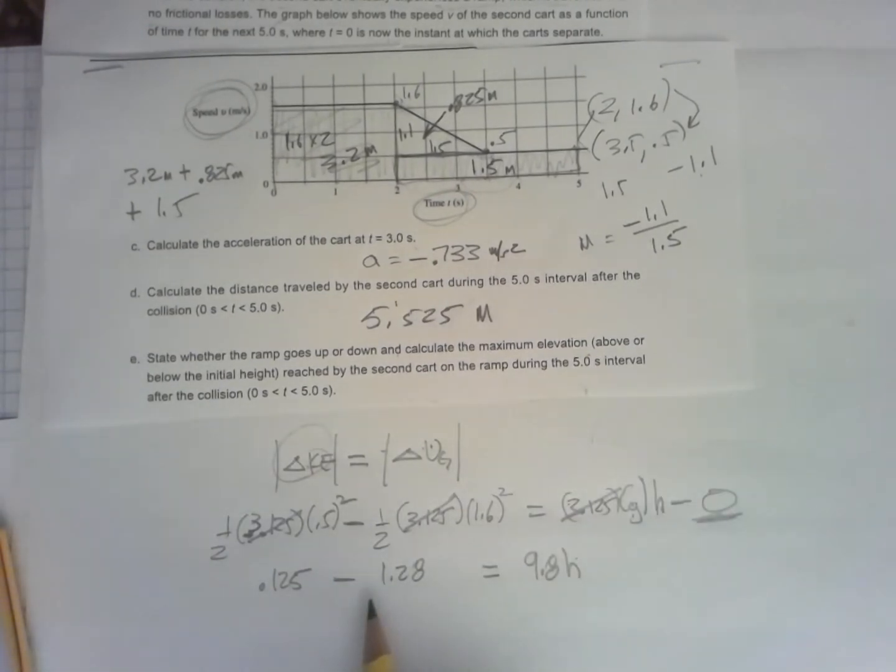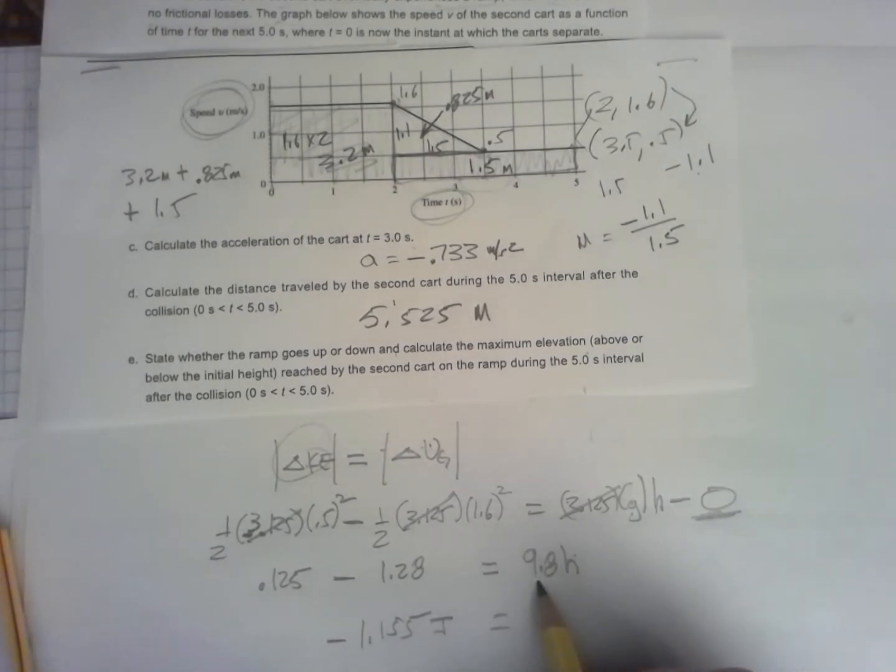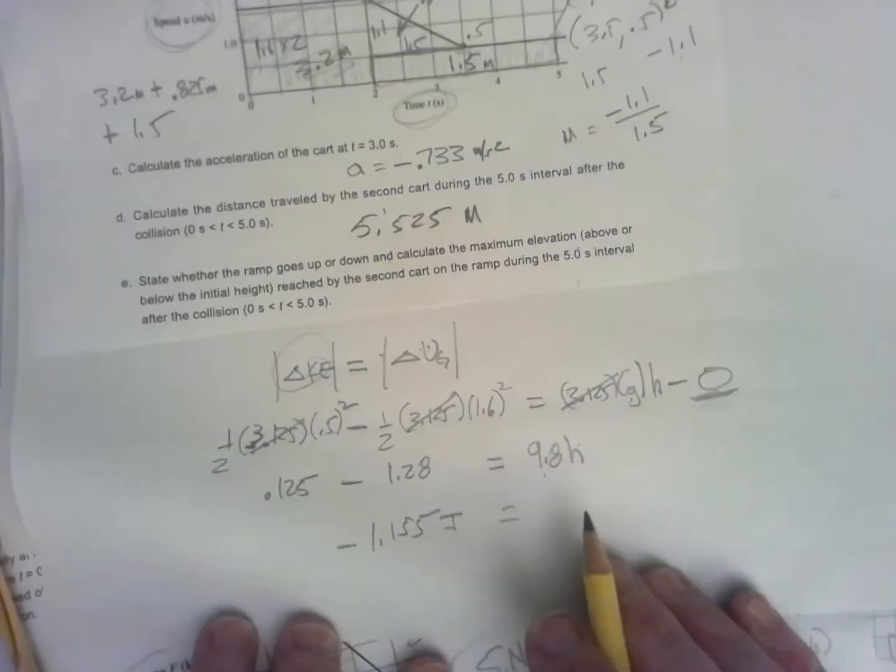Here I got a drop of kinetic energy, so I lost 1.155 joules of kinetic energy, which means I gained that much over here. So really, I'm going to drop the negative over here because I know I lost in kinetic, but it's going to be a gain in this.